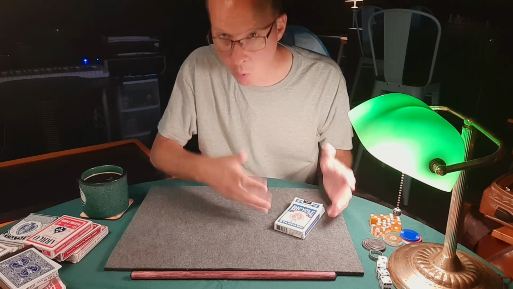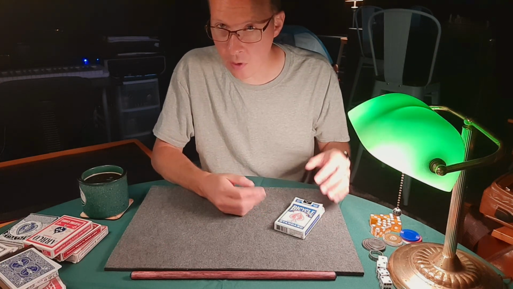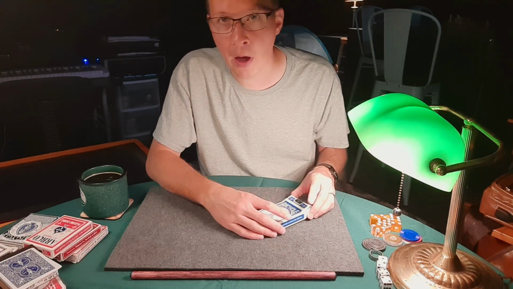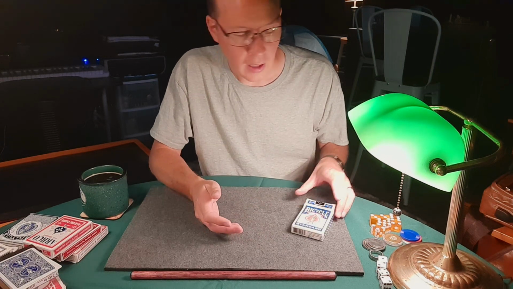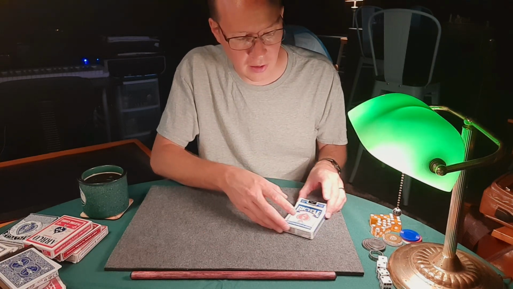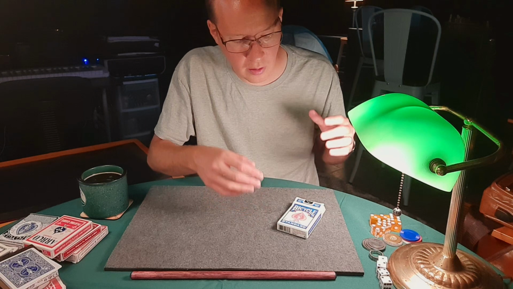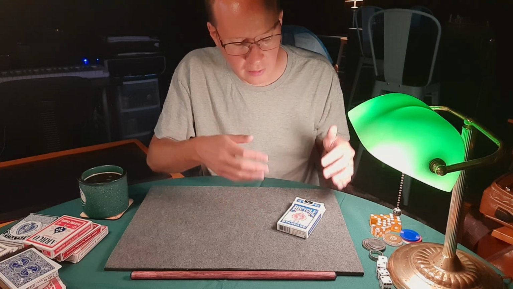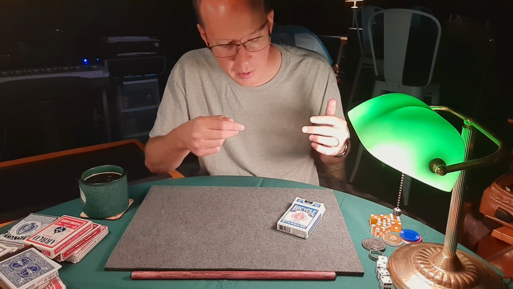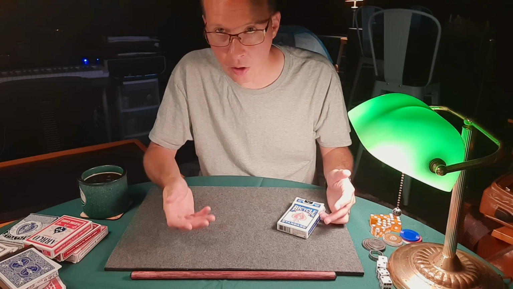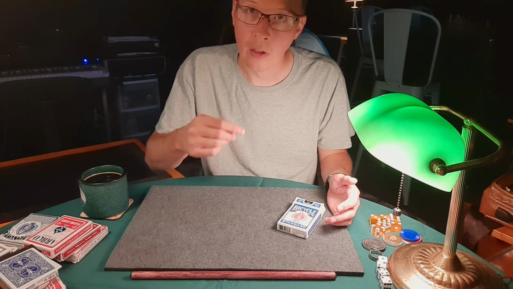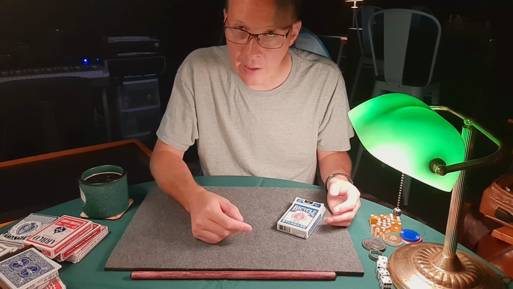We're not making a point of the fact that they're in the box. I'm not going to say I'm taking the cards out of this box and the box is empty. I'm just setting this here in preparation as a minor detail that will be recalled at a subconscious level at the moment of the kicker ending.